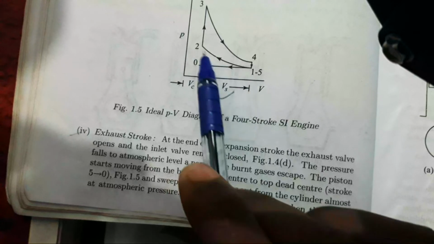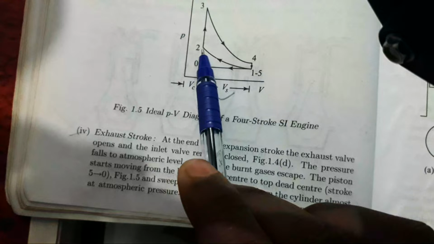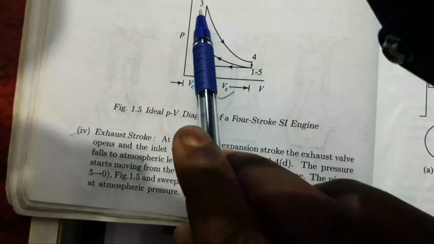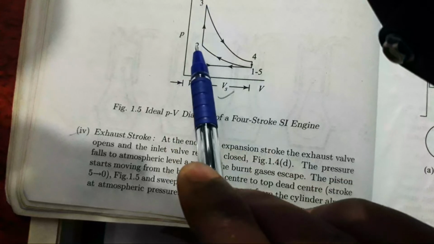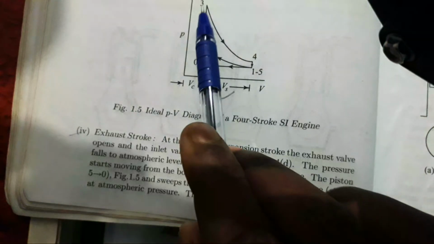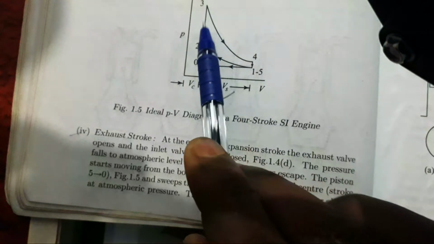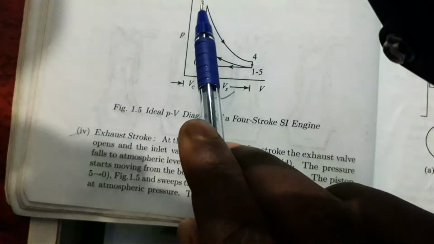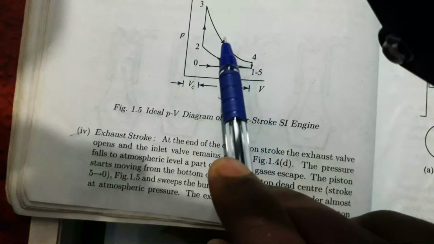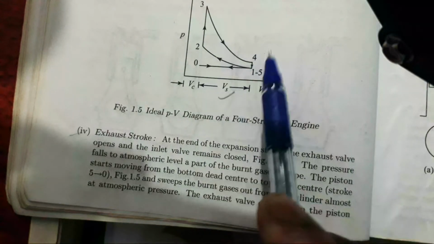Stroke 1 to 2 is called compression, and 2 to 3 is converting chemical energy into thermal energy, means heat energy, at constant volume. And 3 to 4 is expansion, which is the power stroke.